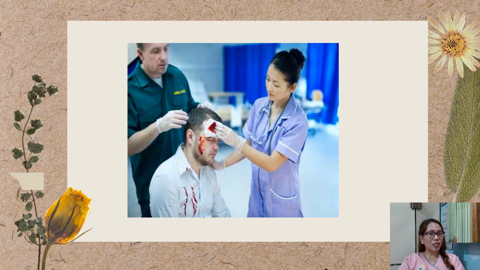So, another example of your first impression general survey. So, dyan pa lang kitang-kita mo that the patient is bleeding. But I think the patient is responsive kasi nakaupo naman siya, meaning the patient is not unconscious. Okay? The patient is awake because if your patient is unconscious, of course, it should be lying on the stretcher. So, that is an example of your first impression.